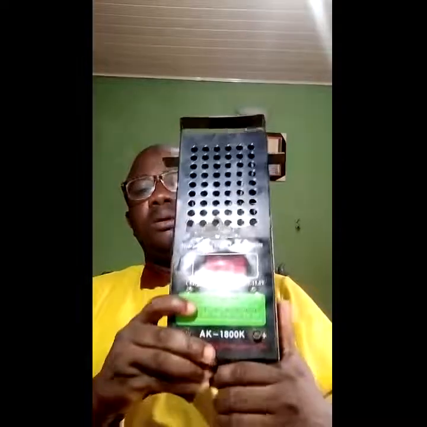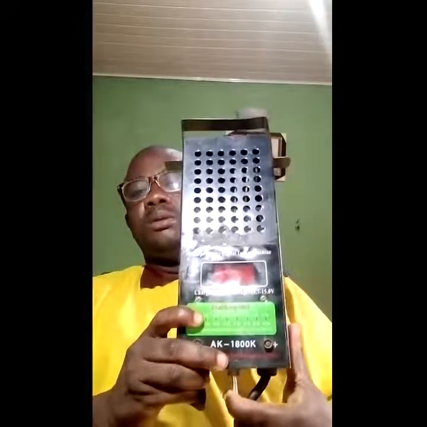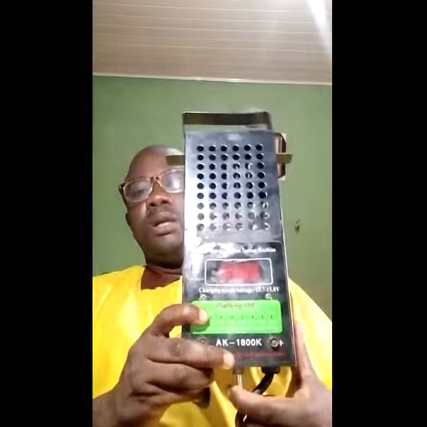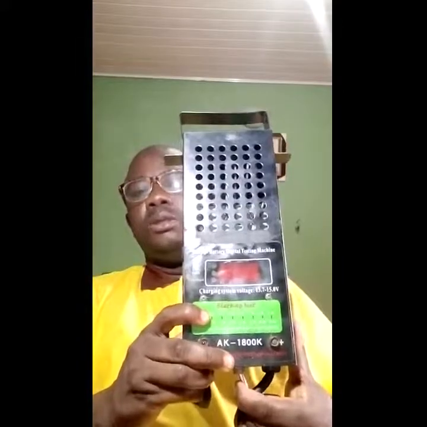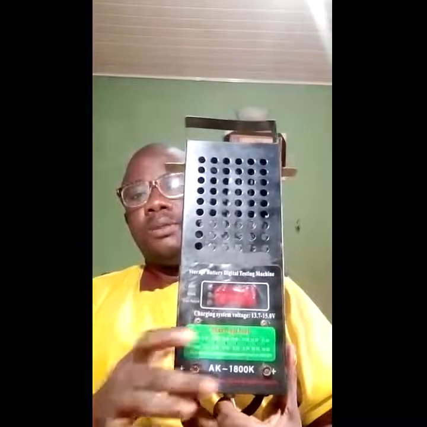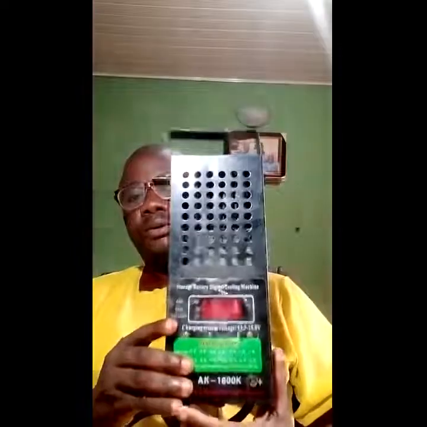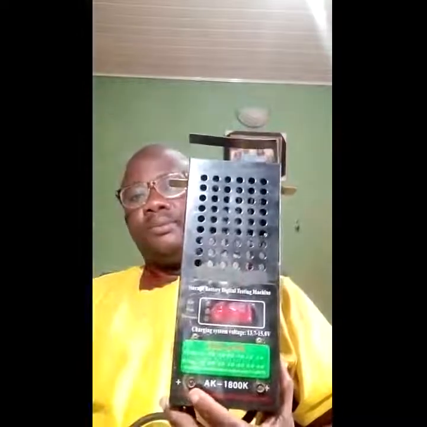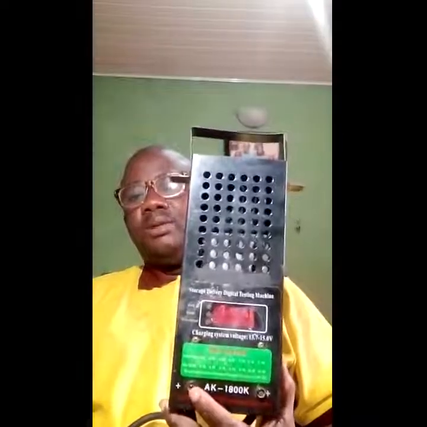So then you will now load it. You will load the battery through this loader like this. Once you load it, within 30 seconds, the battery that is bad will drop below 10 volts. But if it is good, even up to 1 minute, it won't drop below 10 volts. While the element here will be getting hot, the battery will still be withstanding it.